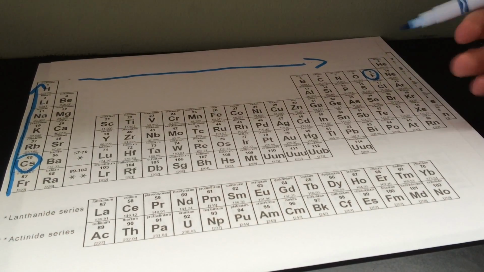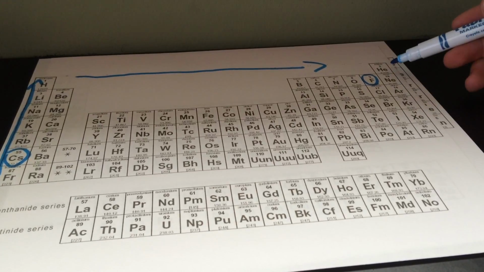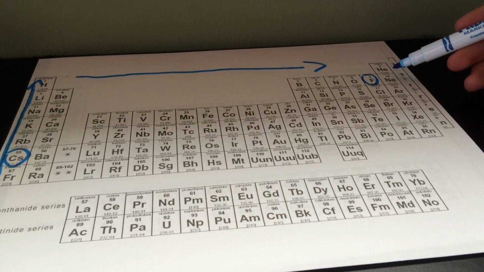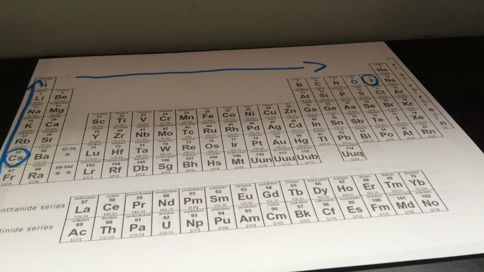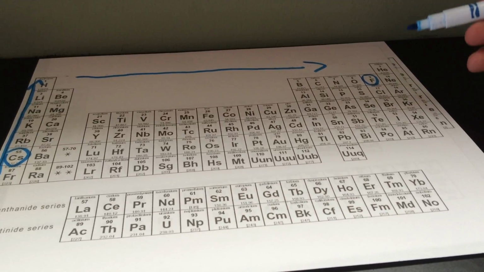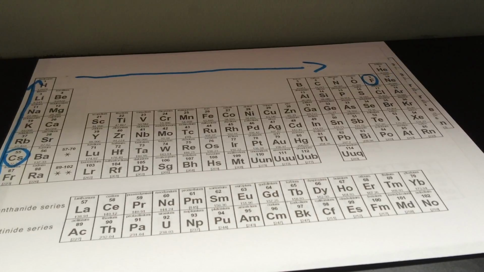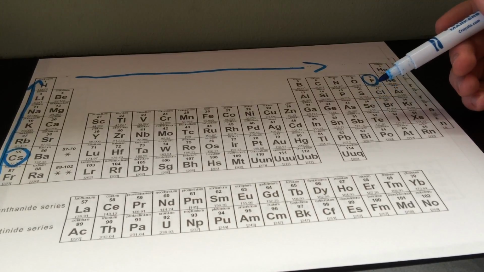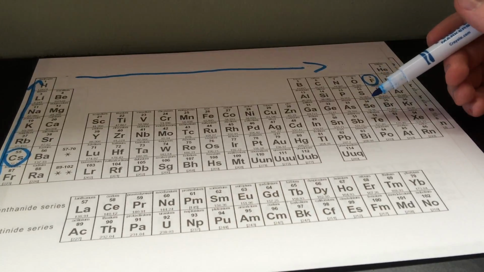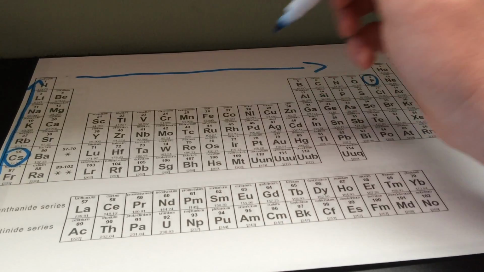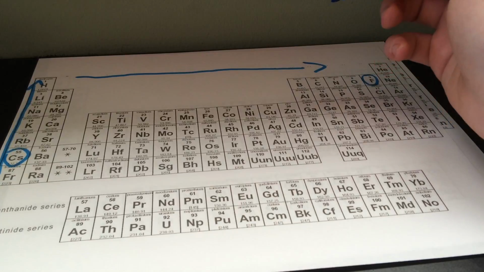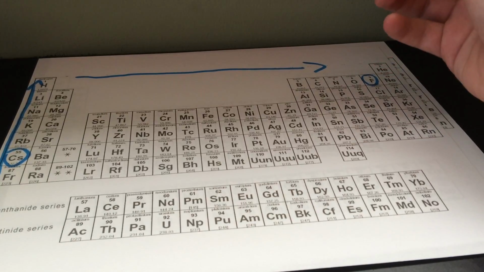Also, just for future reference, these are the noble gases, and they don't have any electronegativity because they don't form an ionic bond. They don't form any bonds at all because they already have 8 valence electrons. Anyway, that's how you can find out which atom has a higher electronegativity, and now I'll show you some examples.